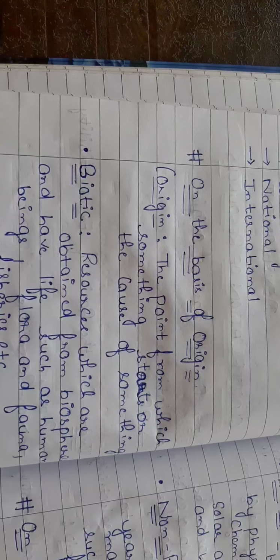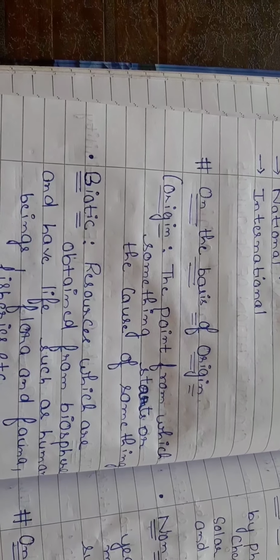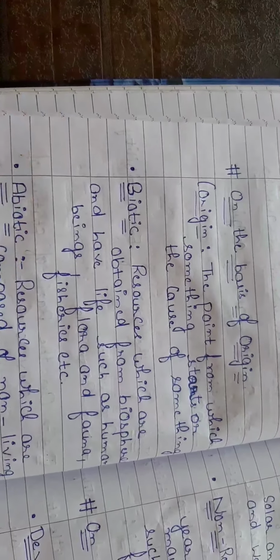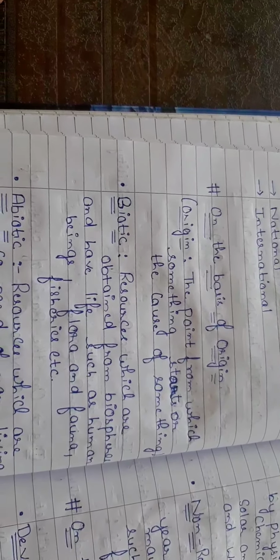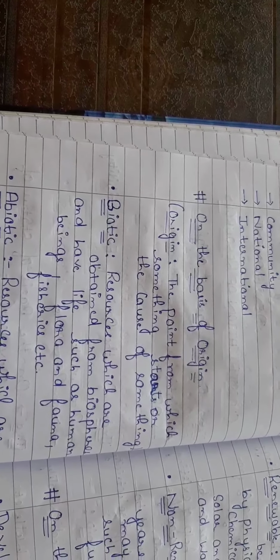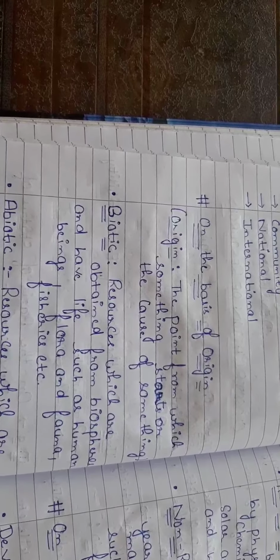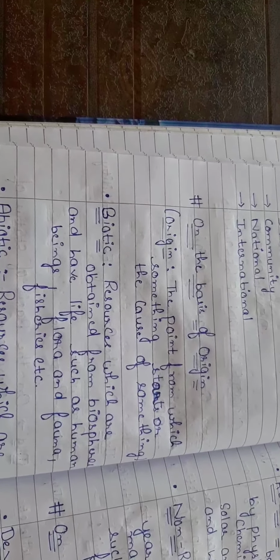First, on the basis of origin. Now, what is origin? The point from which something starts or the cause of something is known as origin. First, biotic resources, which are obtained from biosphere and have life, such as human beings, flora and fauna, fisheries, etc. These resources are available in our biosphere and have life. Next is abiotic.